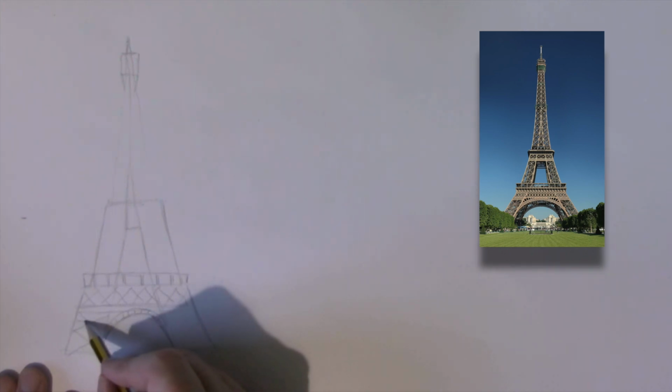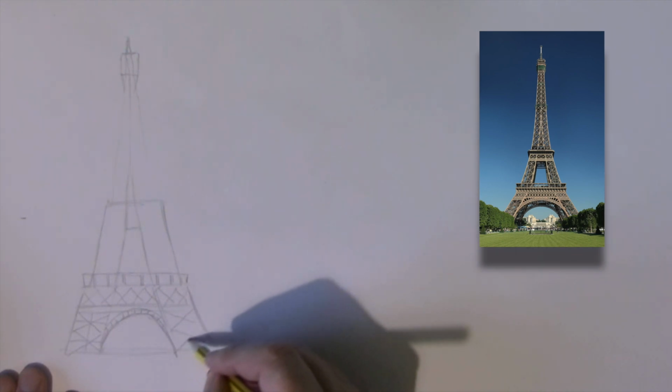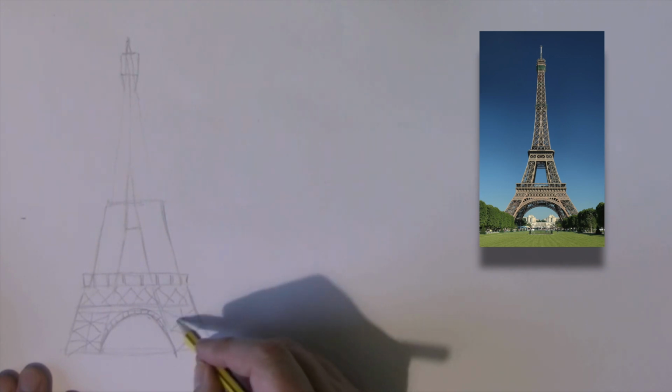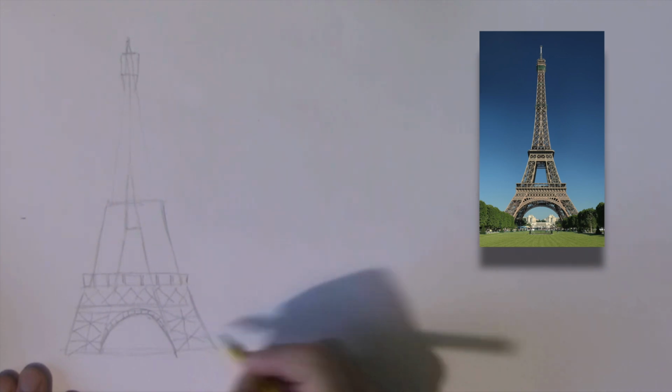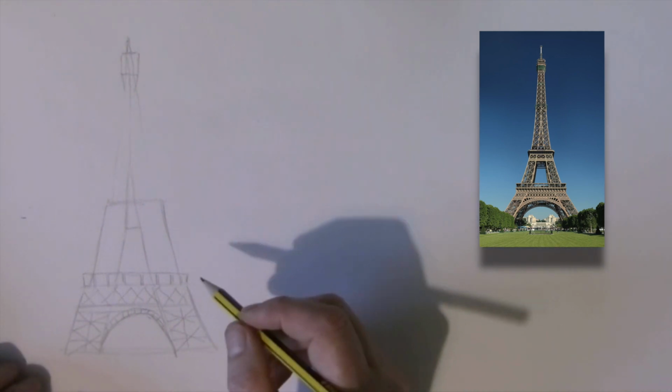If we look on it, we can actually see some star shapes like that as well. Okay, so cross there, line down, and line across. You can start to see, from very simple drawing, we're creating a kind of quick effect of this Eiffel Tower.